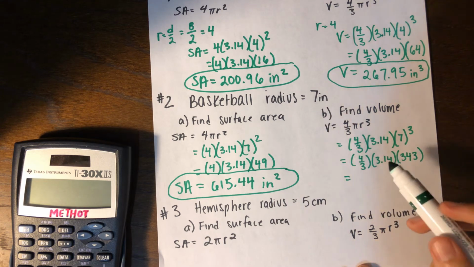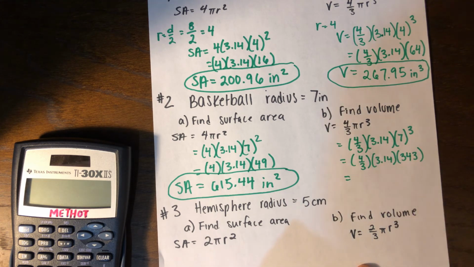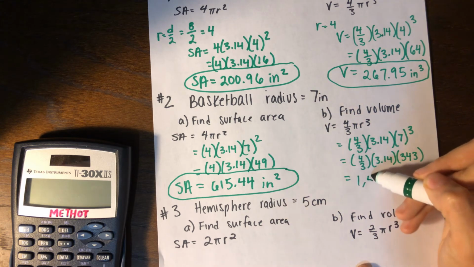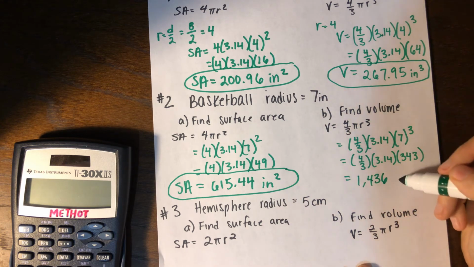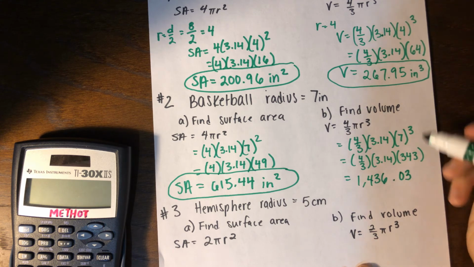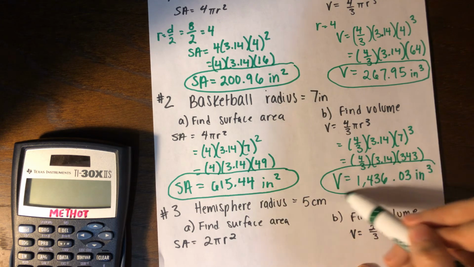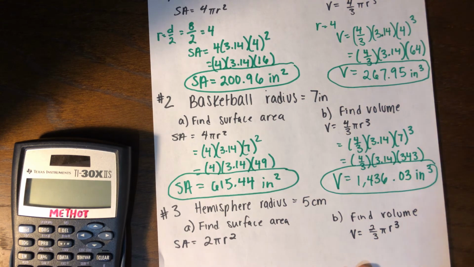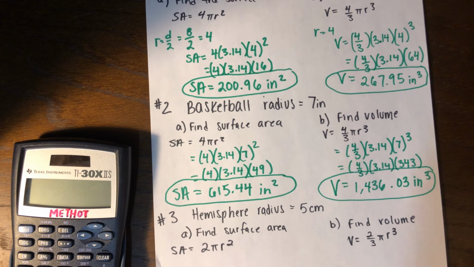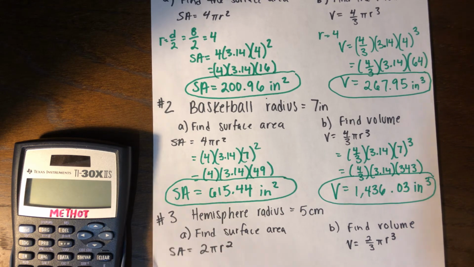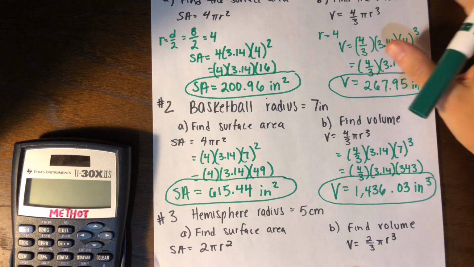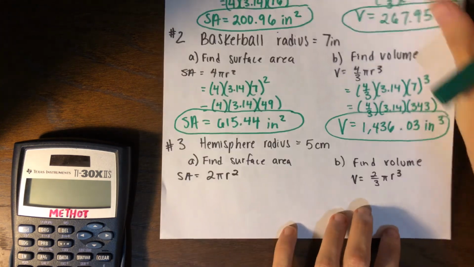Okay, when I multiply all of these in my calculator, I get 1,436.03, and that's inches cubed because I'm dealing with volume. Okay? Remember, you can pause this video at any time to copy the work down to save you some time, okay? And let's go to the last one.